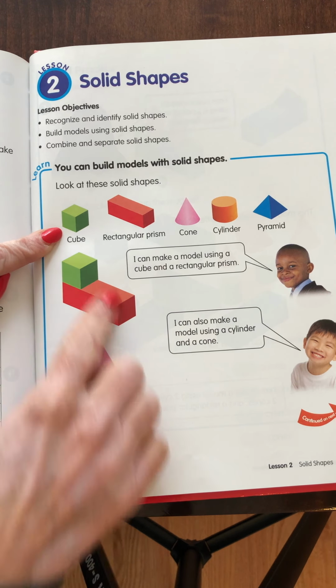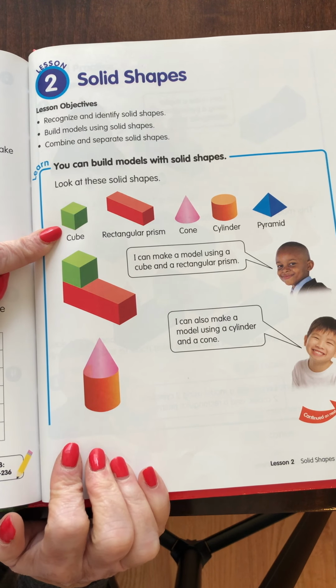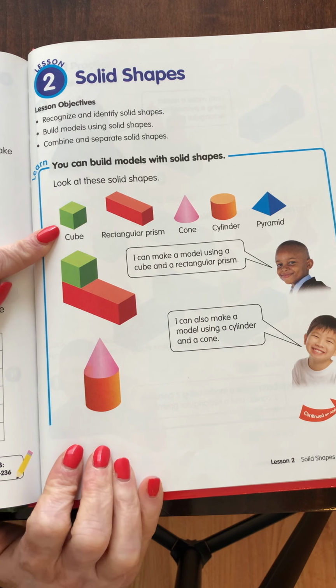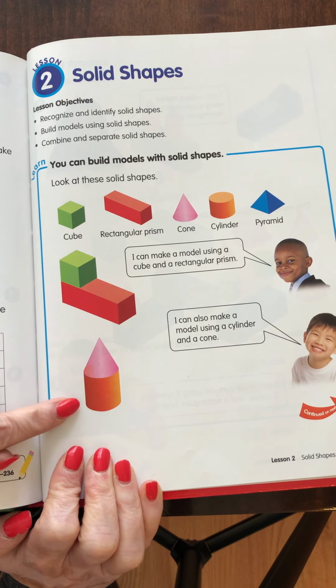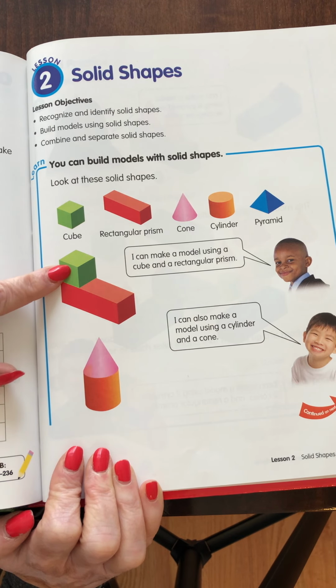You can make models of things. This is what God does all the time. This is what architects do when they build buildings. This is what you do when you play Legos or blocks or build fun, exciting things in your backyard. You're using different shapes. You put them together to make fun things.